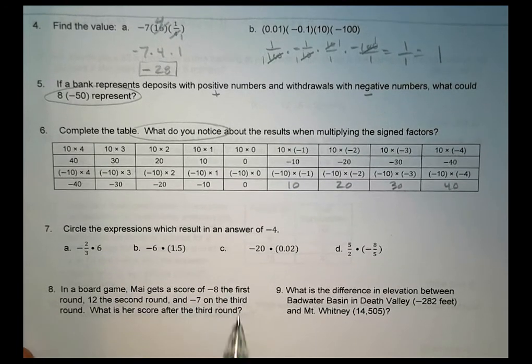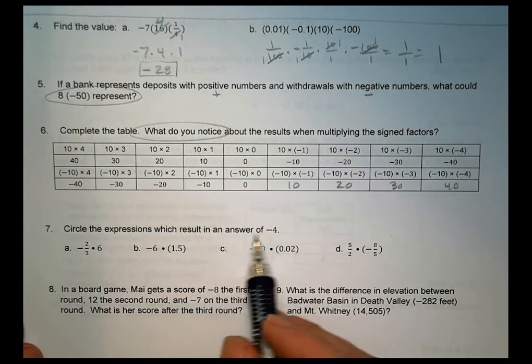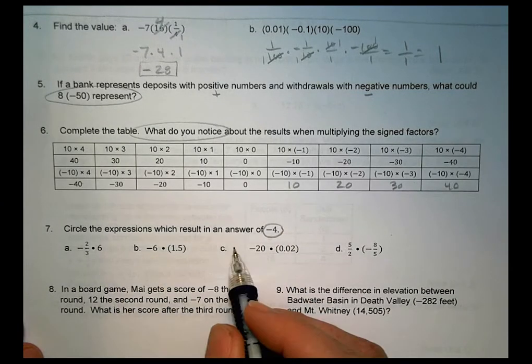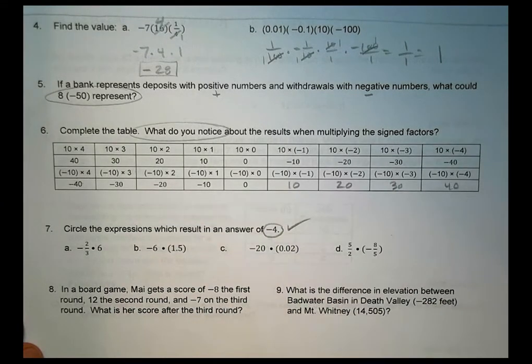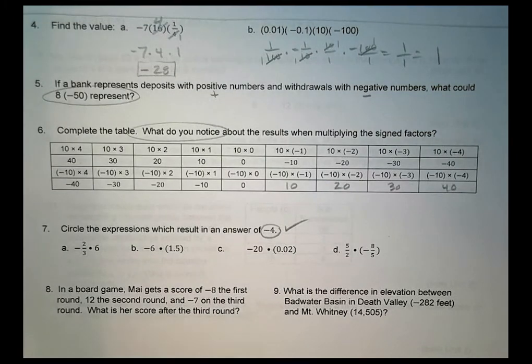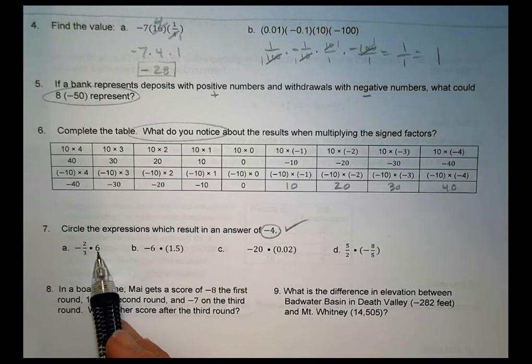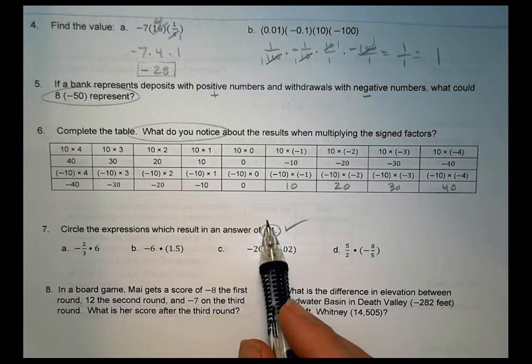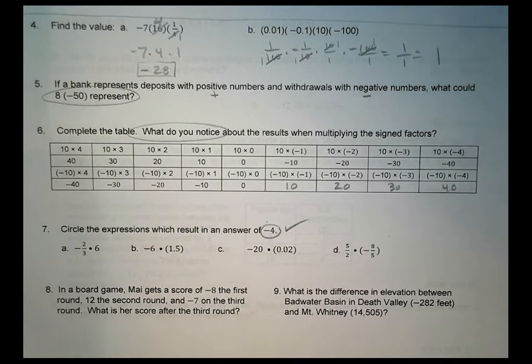Alright, number 7 says circle the expressions which result in an answer of negative 4. So what you want to do is solve each one and decide which one's going to be negative 4. So just some math work to work through there, and it needs to be a negative 4 as a solution. Now notice they all have a negative times a positive. Each one of those is a negative times a positive, so you know they're negative. That part's good. The question is, is the answer going to be 4? So work on that and see what you come up with for that one.